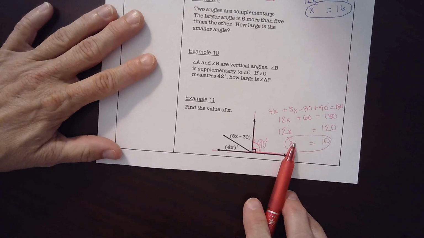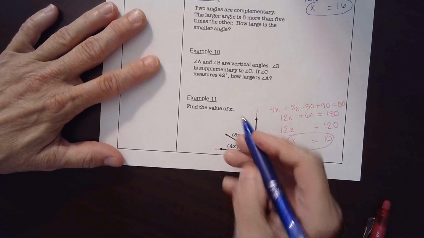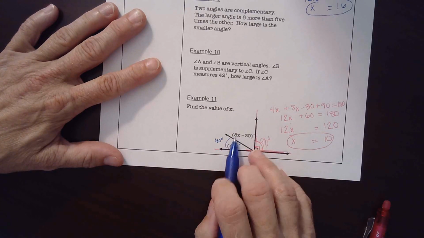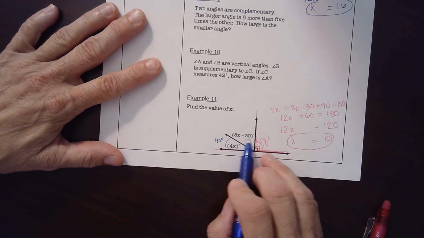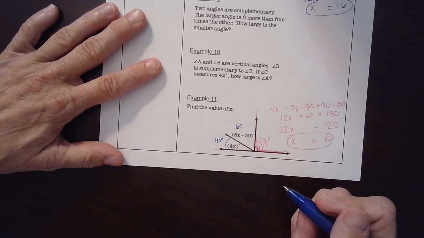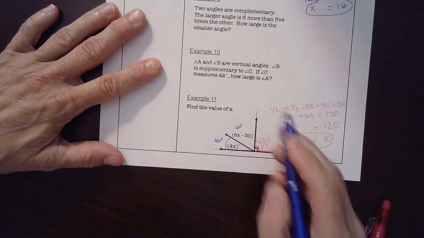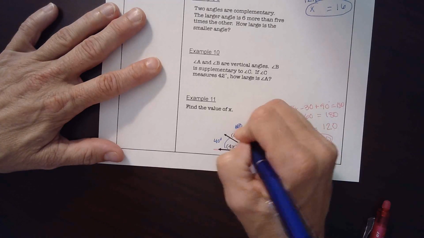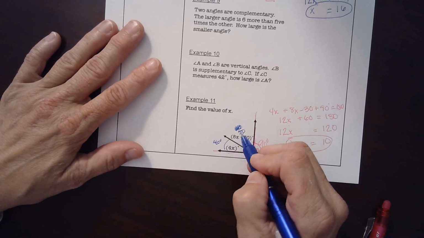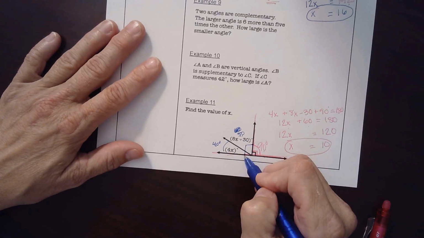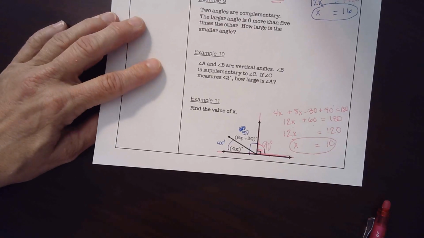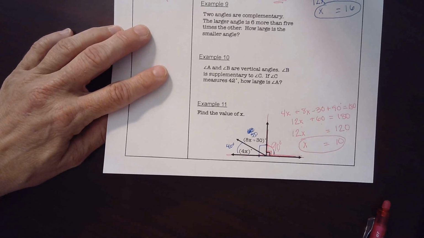And if I want to check, the measure of this angle would be 40 degrees. And this would be 80 minus 30, which is 60. That's not right. Hold on. 8 times 10, 80. Oh, 80 minus 30 is not 60. That would help if I could subtract or add or whatever. That should be 50, and 40 plus 50 is 90, and this angle of 90 and this angle of 90 would be 180. Okay? So lots of algebra involved in geometry.